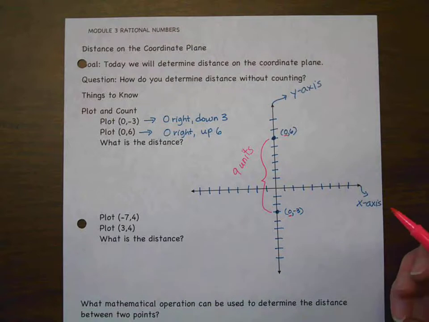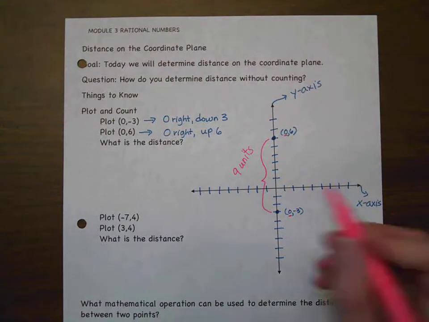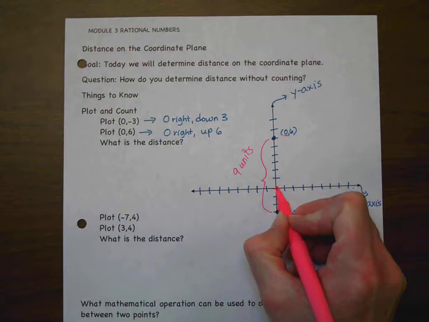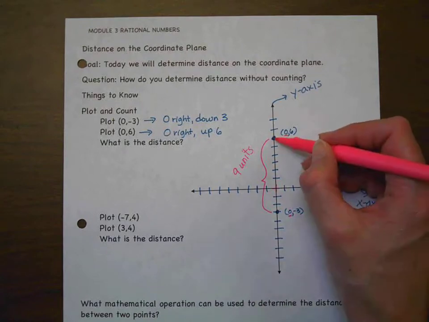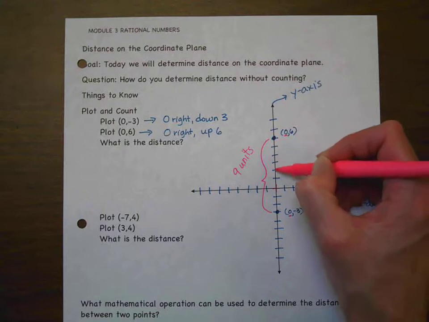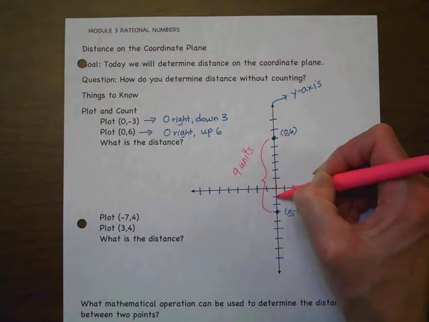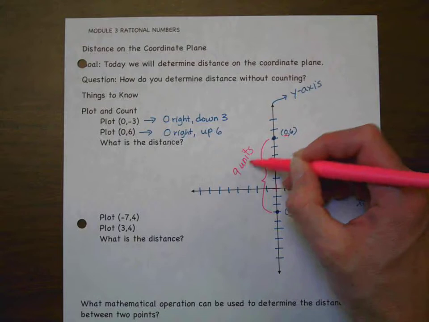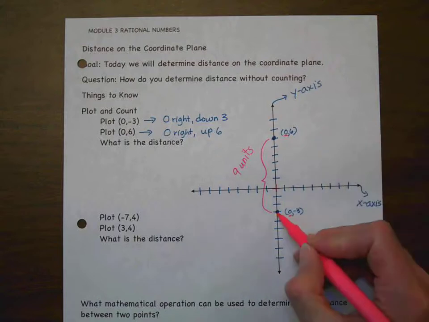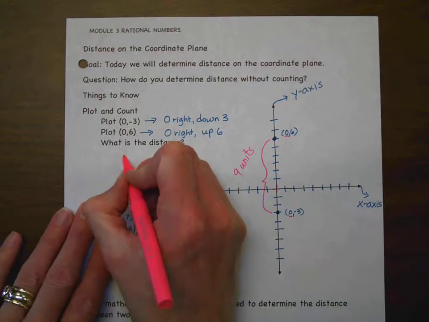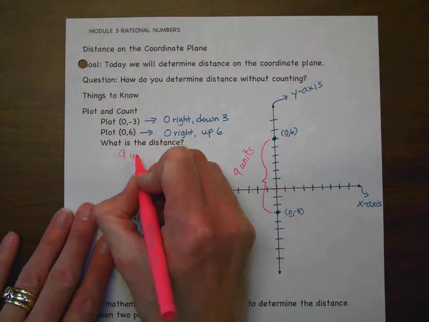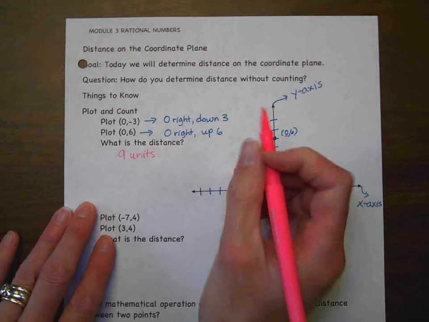The one thing I want to be very careful to point out is you still have to count the origin, because it still counts as a hop. So let's count it again. 1, 2, 3, 4, 5, 6, 7, 8, 9. So this point is 9 units away from this point. The distance on this one would be 9 units.